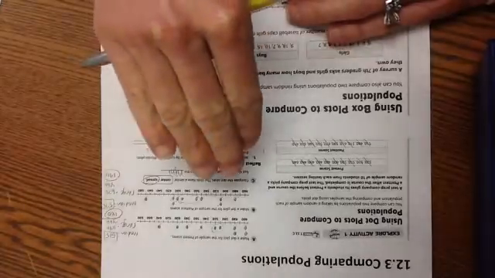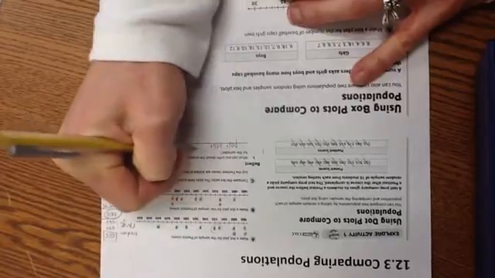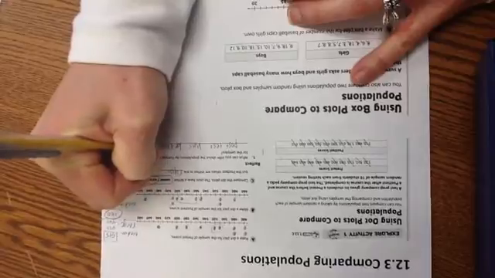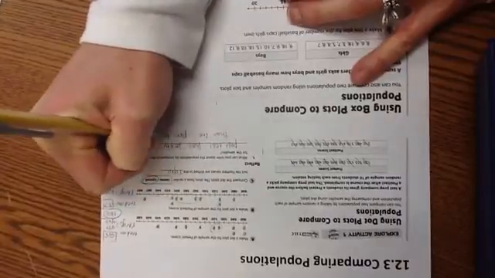Well, if the post-test is shifted to the right, that means the post-test has better results than the pretest.